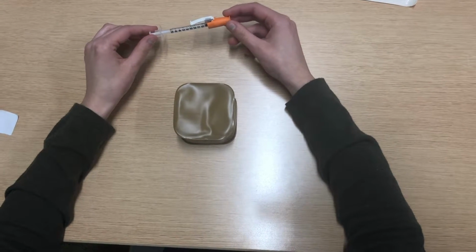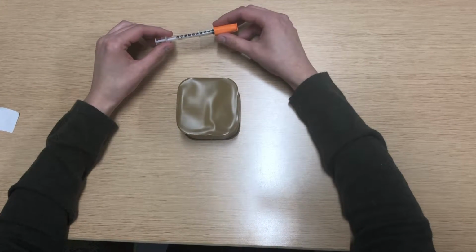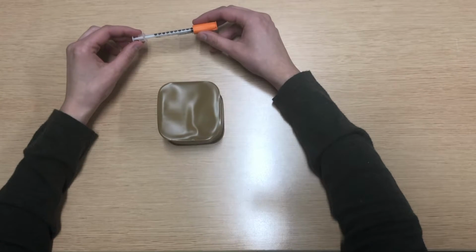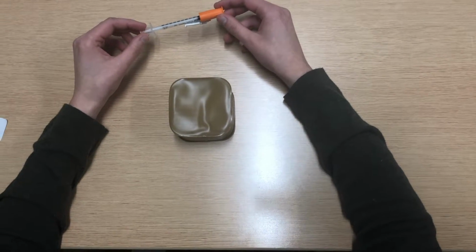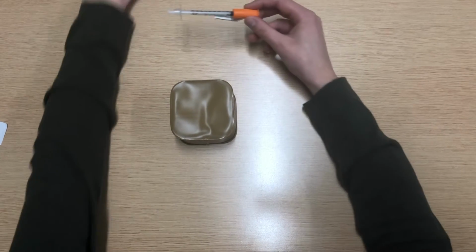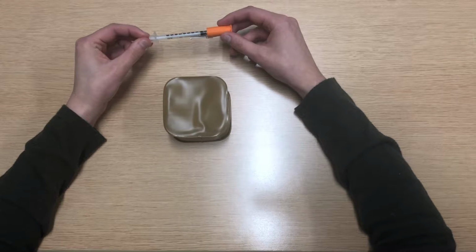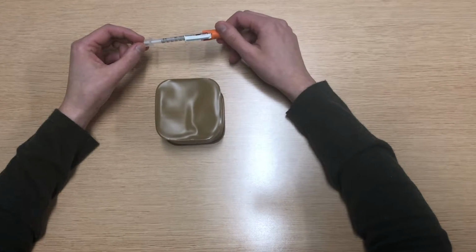It's smart to sit down when you're doing this for the first few times just to make sure you don't faint or become dizzy. Then you want to pick a site with the least amount of swelling, bruising, scarring, and tenderness, as this can decrease the amount of medication absorbed in your bloodstream, and it can also become very uncomfortable when you're poking into a tender area.